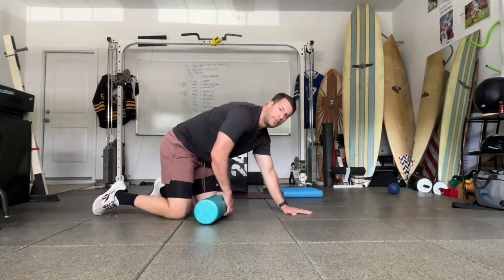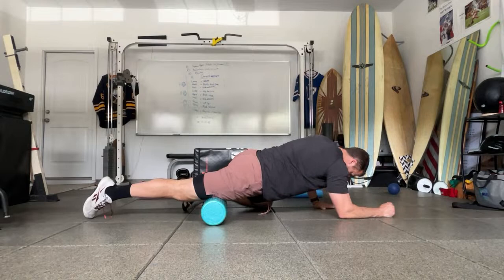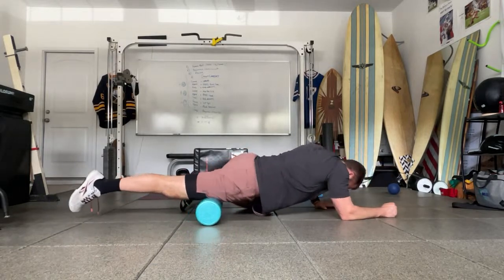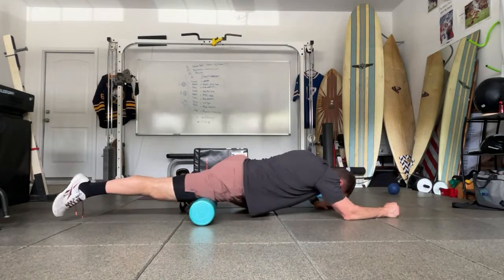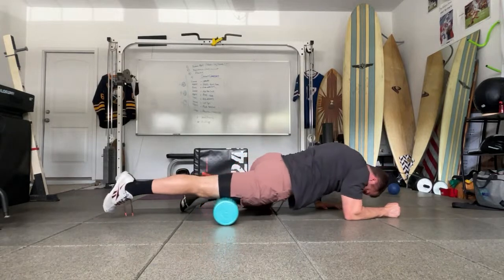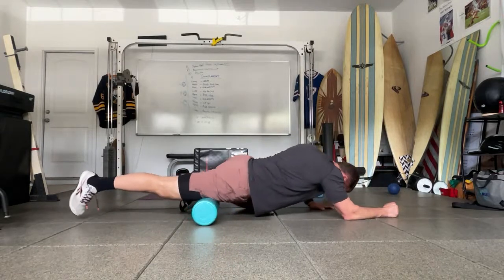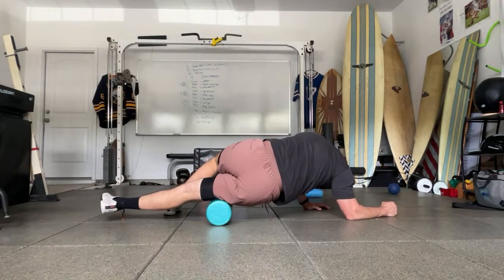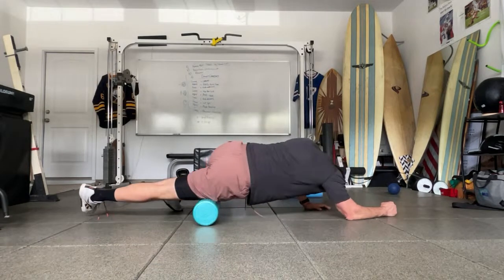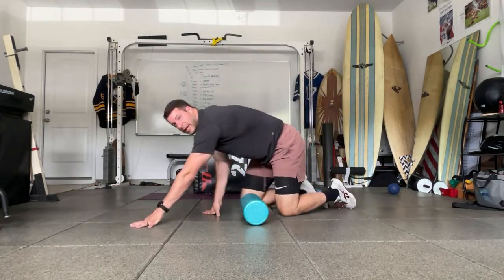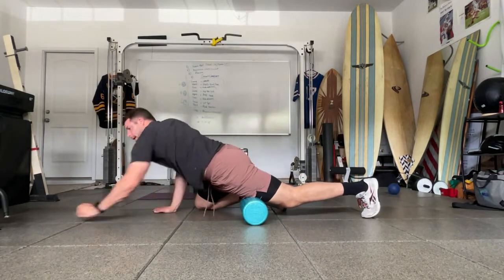We're gonna get the quad now. Getting the quad and the outside quad.